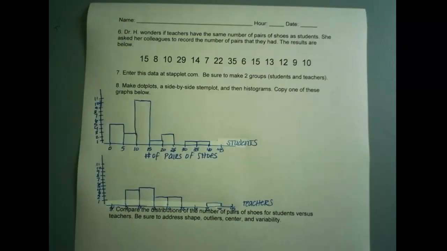All right, so I chose to draw the histograms mainly because I don't like the side-by-side stem plots. And the dot plots, I feel we have enough experience with. So here I have my two histograms. I labeled who was students and who was teachers. I included my vertical scale, and I tried to line up my numbers top and bottom so I could have a better idea of how they relate to each other.